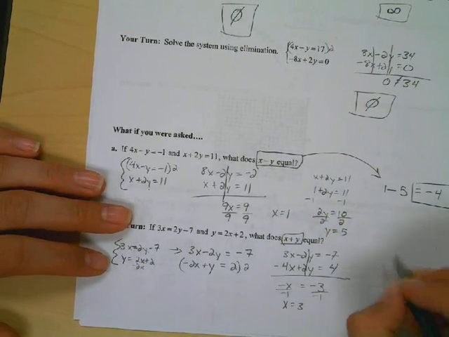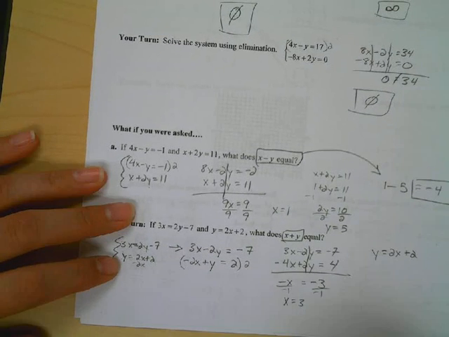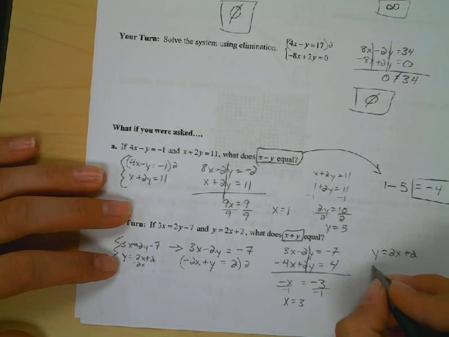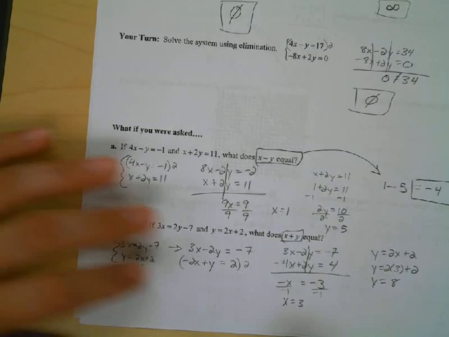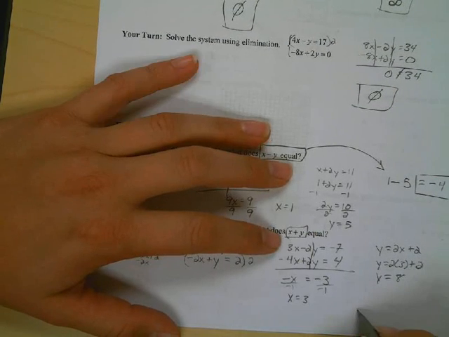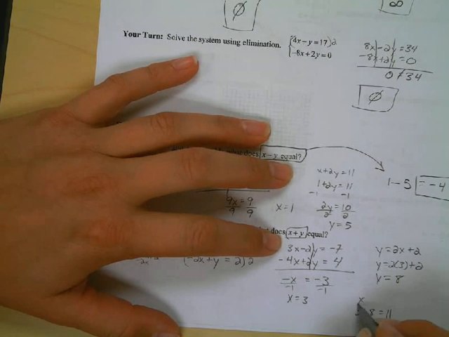I'm going to use the y equals 2x plus 2, just because it's already solved for y, so that makes it easy. So y is equal to 2 times 3 plus 2. So y is equal to 8. Then they want to know what is x plus y. So 3 plus 8 equals 11. So x plus y equals 11.